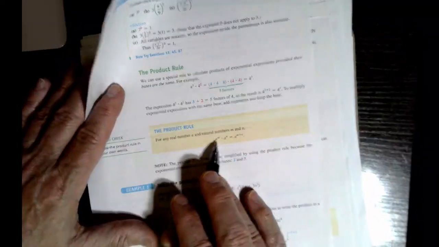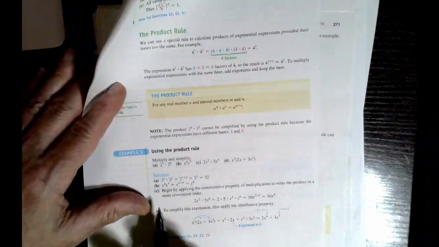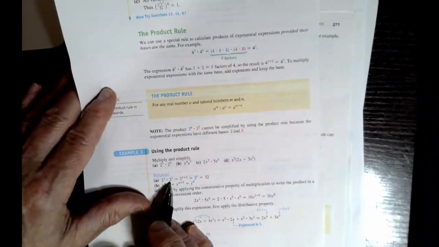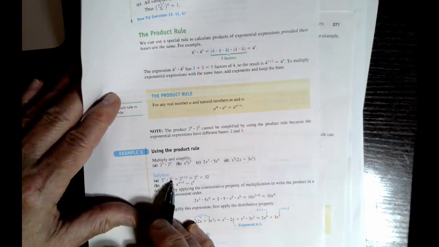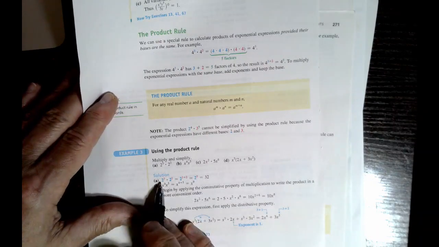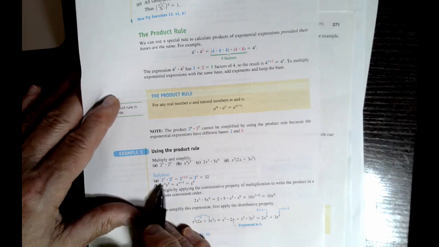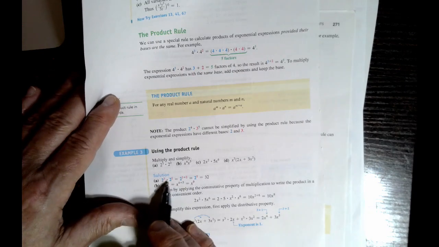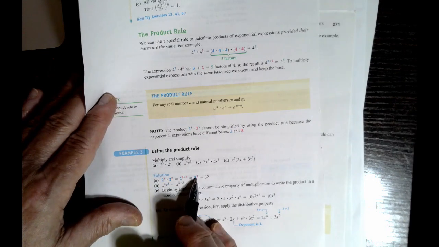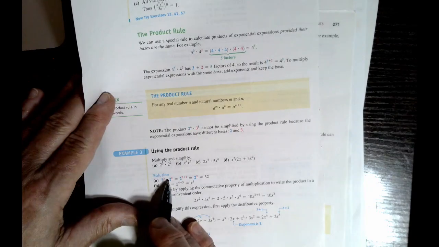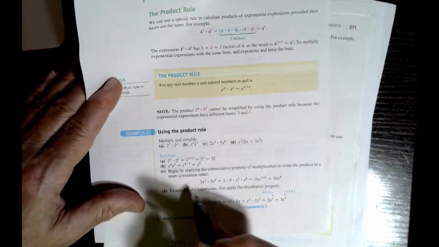Now, if you're multiplying two things that have the same base, you add the exponents. So 2 to the 3rd times 2 to the 2nd is really 2 to the 5th, because 2 to the 3rd is 2 times 2 times 2, and 2 to the 2nd is 2 times 2. That's five 2's, so it's really 2 to the 5th. You're just adding the exponents, and 2 to the 5th is 32.